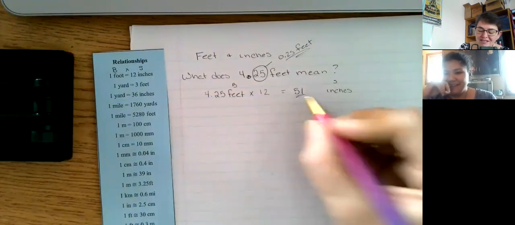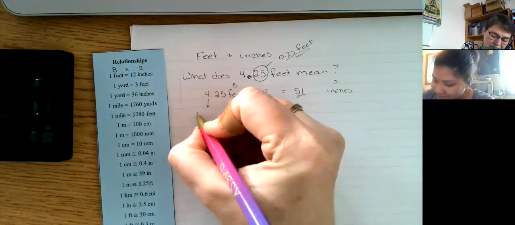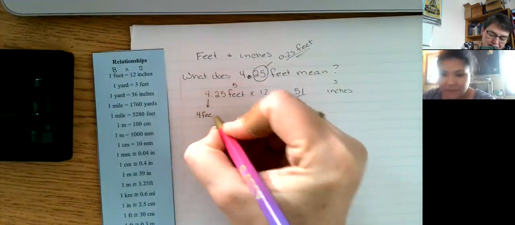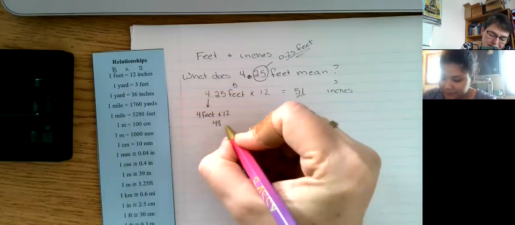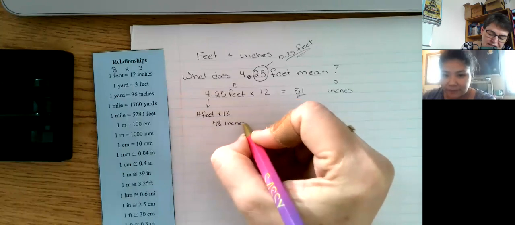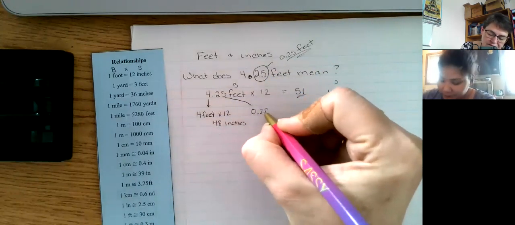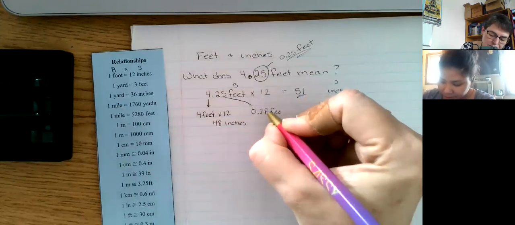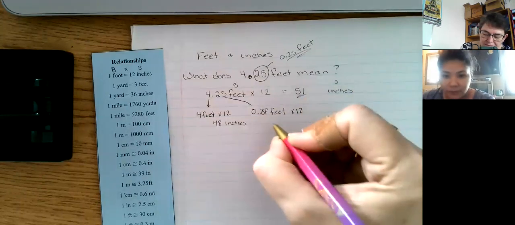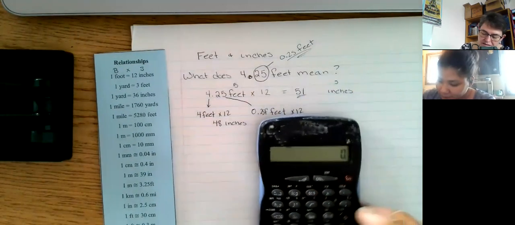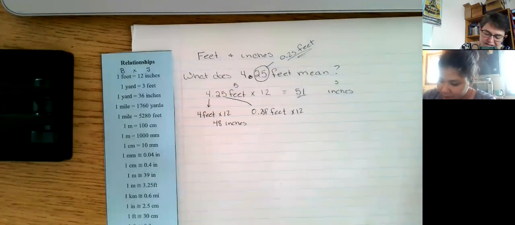So this 51 inches, what I just want to say is that this part, the 4 feet times 12, gives us 48 inches. And the 0.25 feet times 12, 0.25 times 12 is 3 inches.